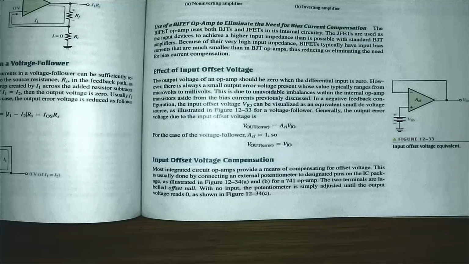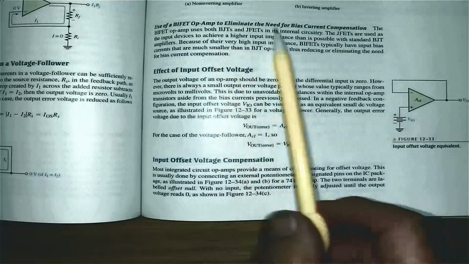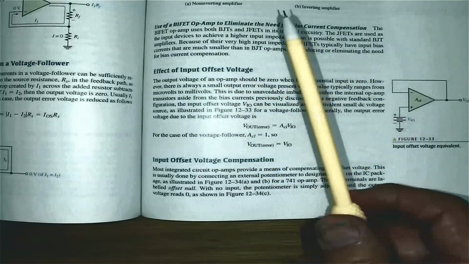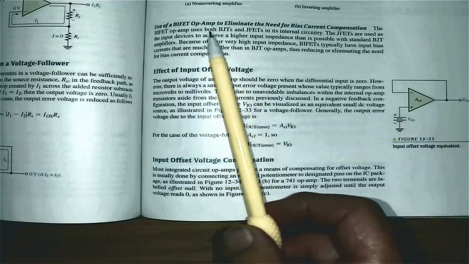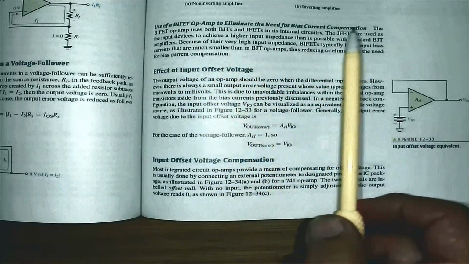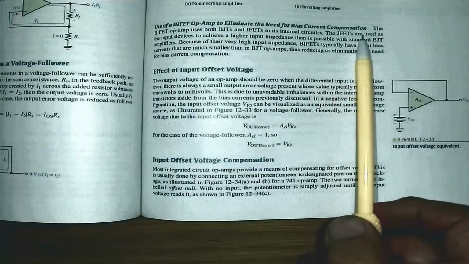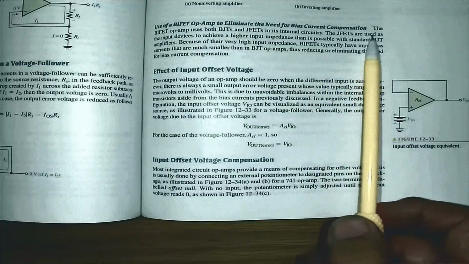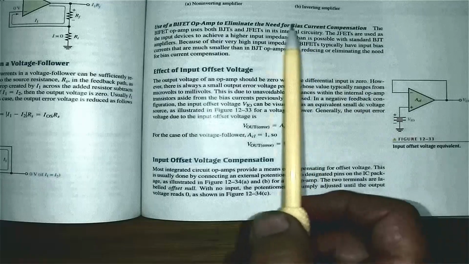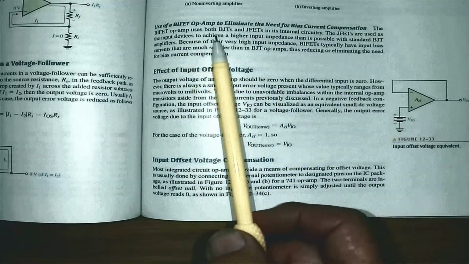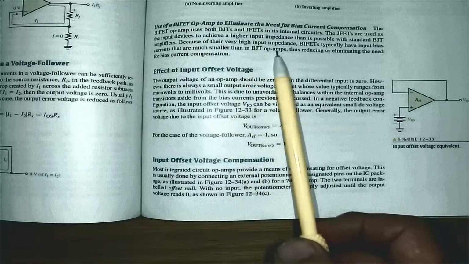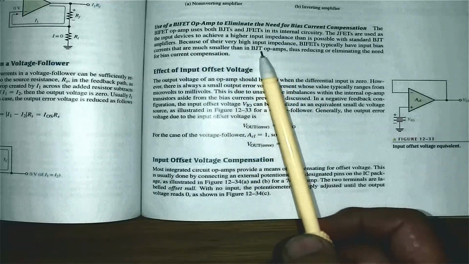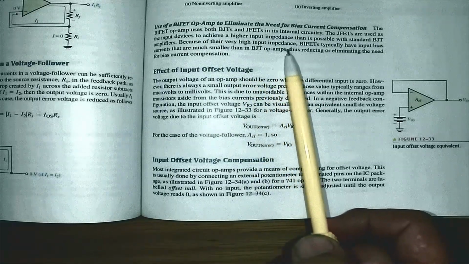All right, to eliminate the need for bias current compensation, we can make use of a BiFET on the input stage of the op-amp. We know a JFET has a very high input impedance, and that means if we use an op-amp with a BiFET input stage, then we don't need to do bias current compensation.